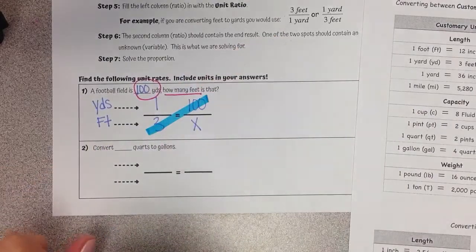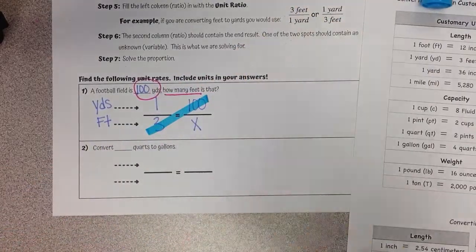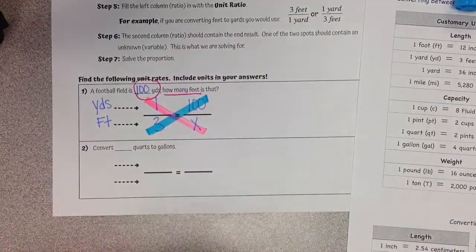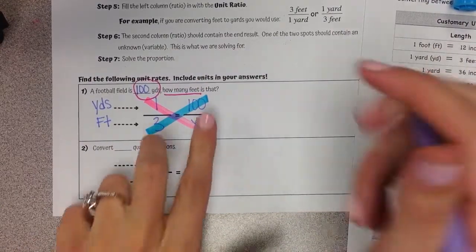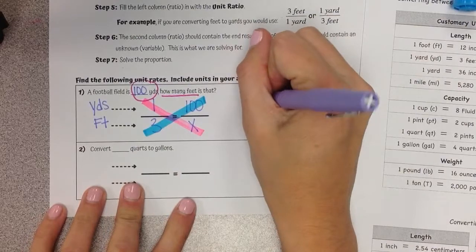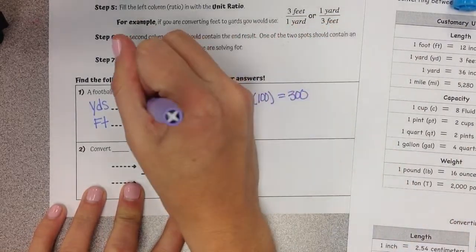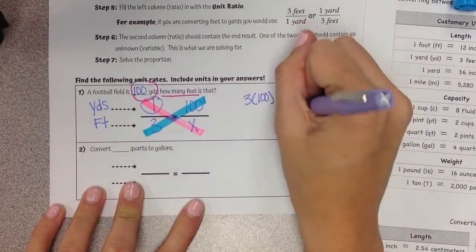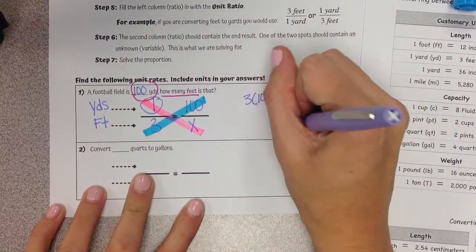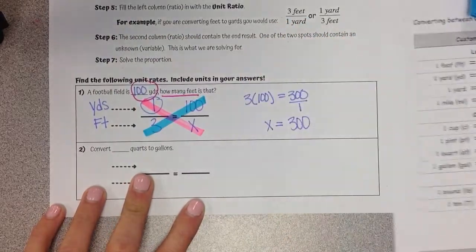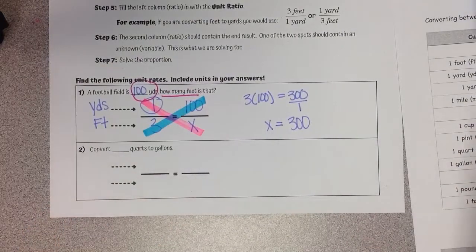We're going to highlight the diagonals and then solve the proportion. So we're going to multiply 3 times 100, which equals 300. And we're going to divide by 1. So we get x equals 300.